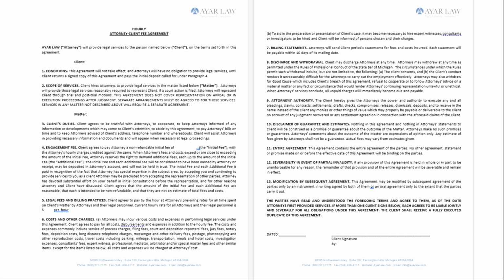Notice it's only 2 pages. I pack a lot of information in there in the 2 pages, but I'm not a fan of making overly long fee agreements. I've seen some firms that have 5 or 6 page agreements. It's just not my style. I like to keep it simple and short.